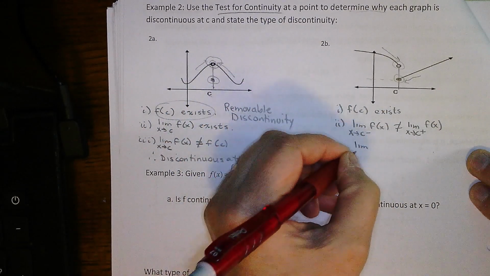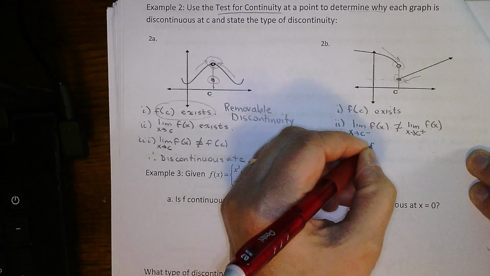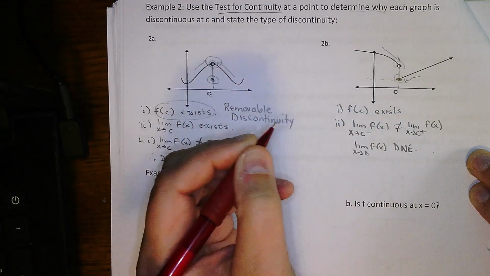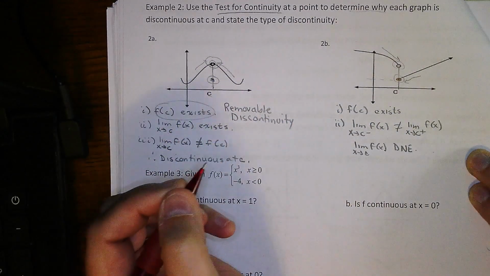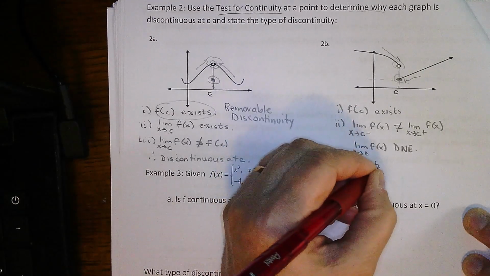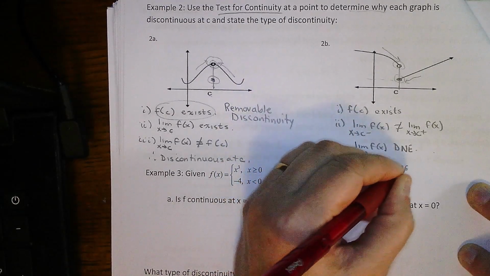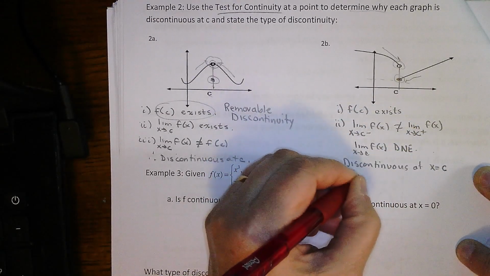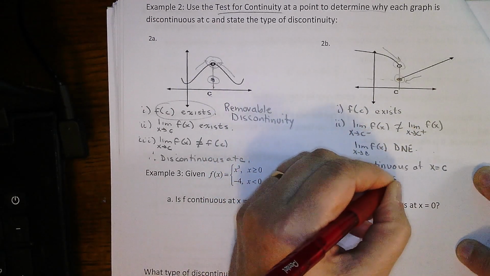Therefore, the limit as x approaches C of f of x does not exist. And that's the reason we have discontinuity. So this is discontinuous at C. And this is called a jump discontinuity.